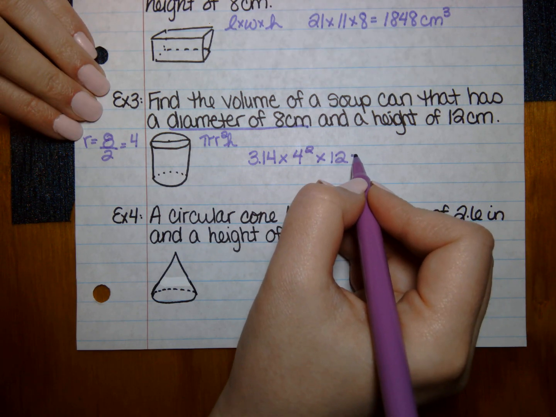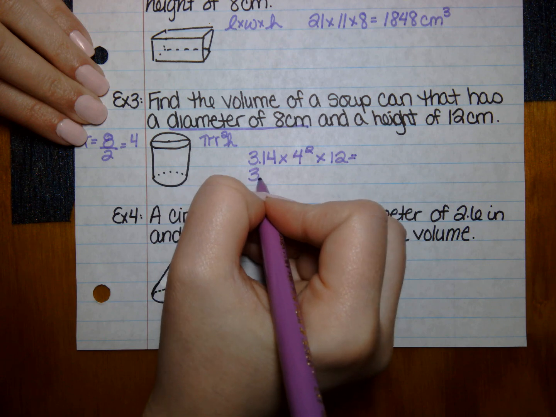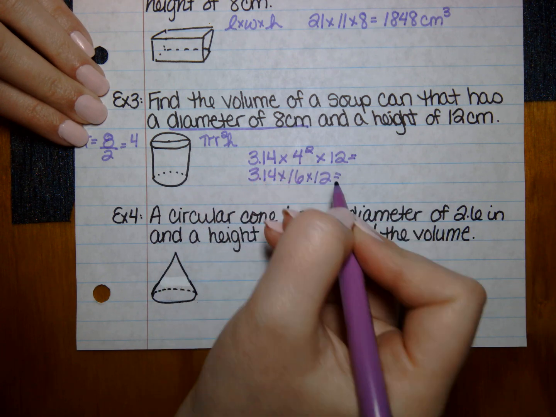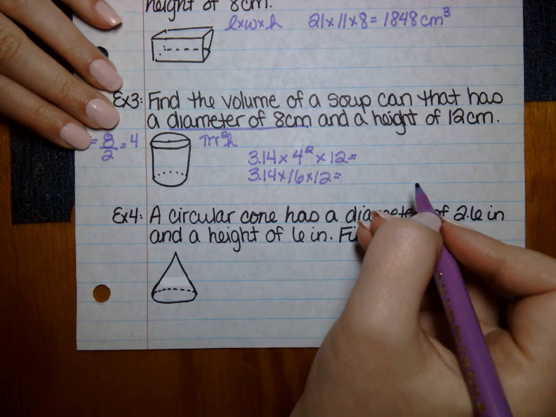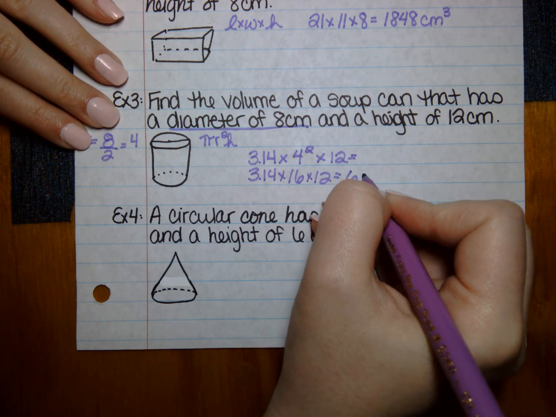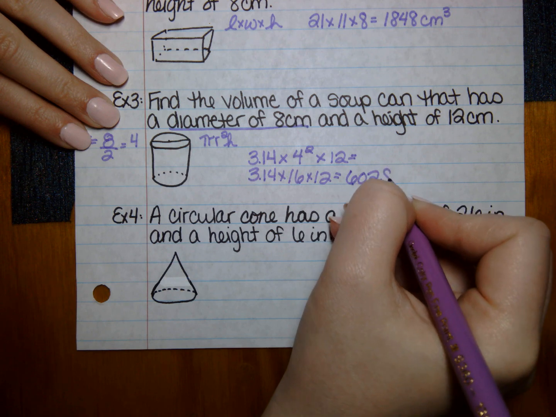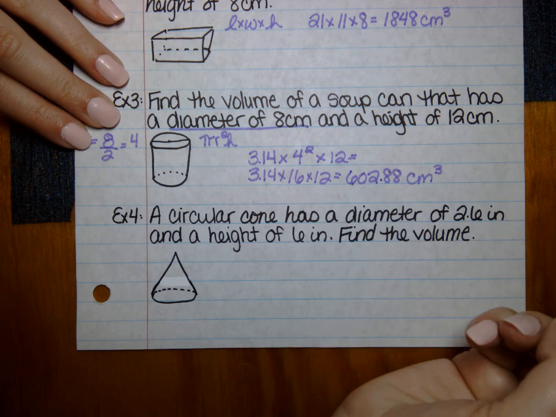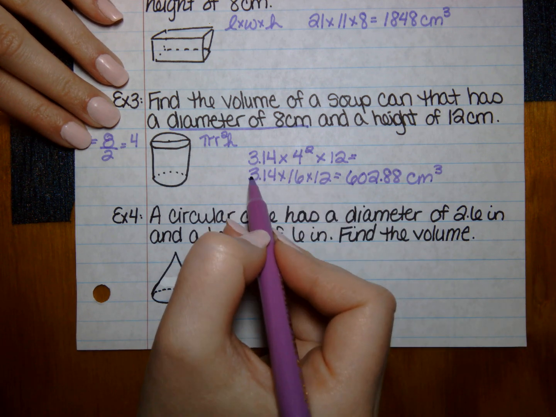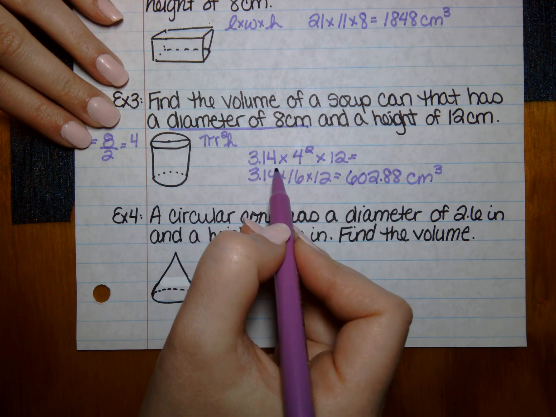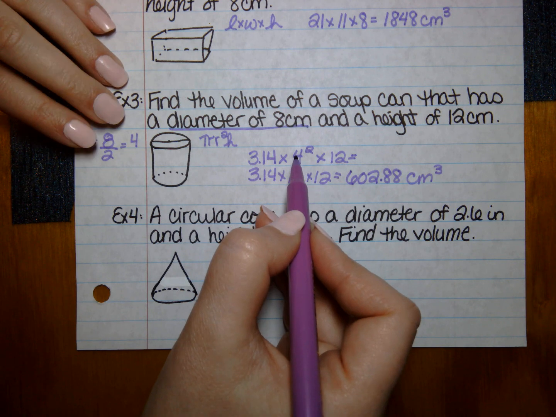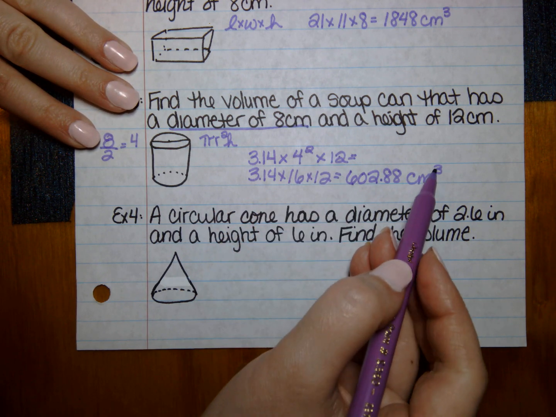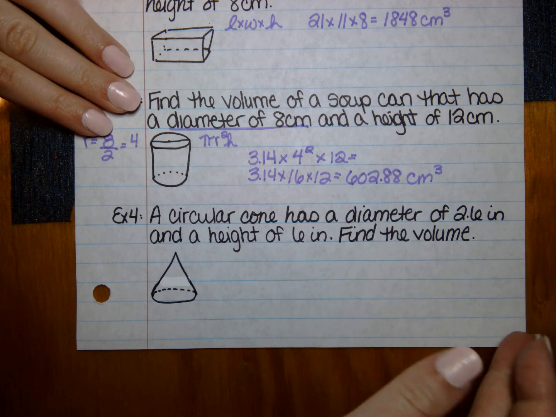So when I rewrite this, I now have 3.14 times 16 times 12, which is going to give me a value of 602.88. Again, my unit of centimeters is going to be cubed. Because pi doesn't have a unit, this one doesn't count. I have radius times radius, that's 2, times my height, which is 3 of the same unit.